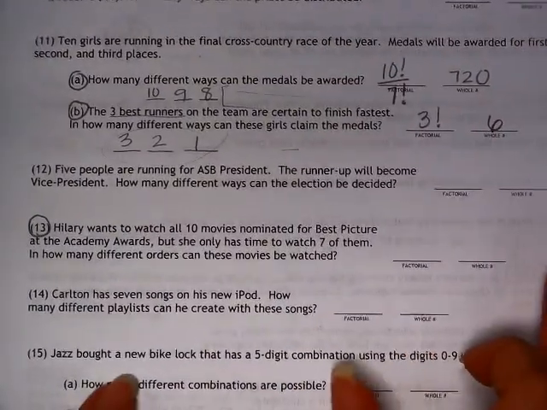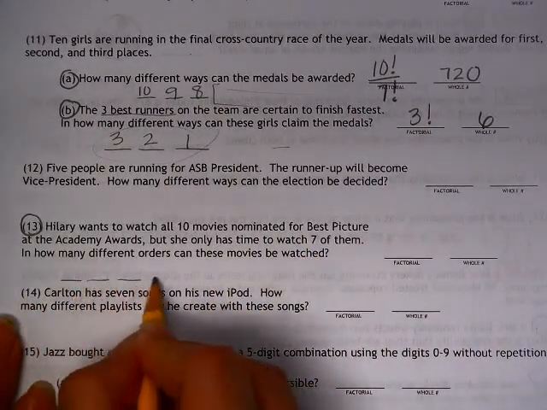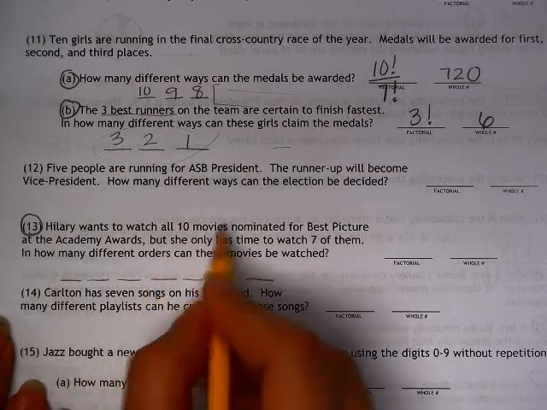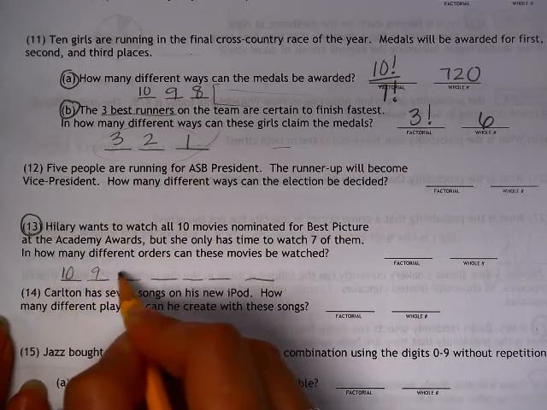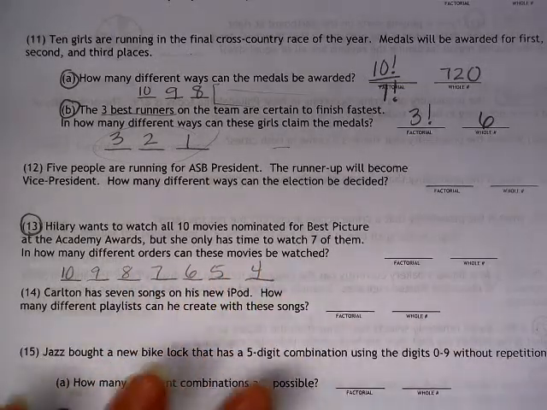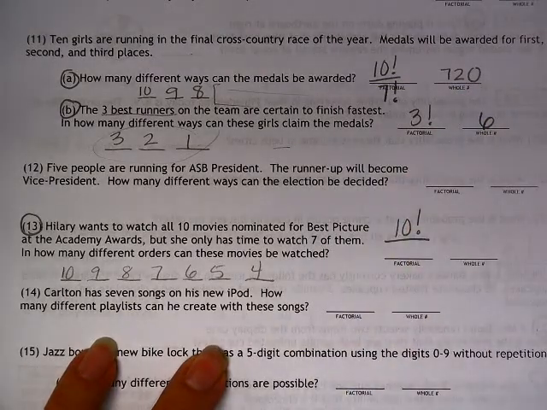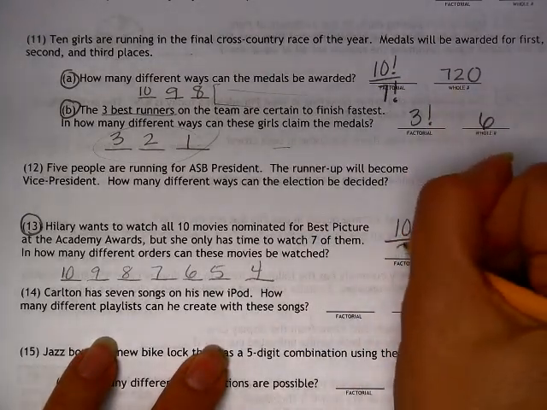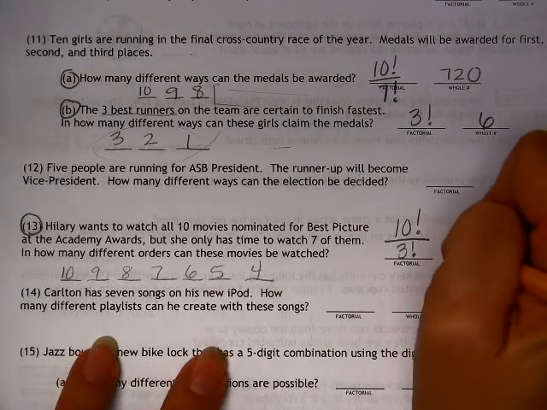Let's look at 13. We have time to watch 7, 1, 2, 3, 4, 5, 6, 7, and we can watch any of the 10, but then once I watch one, then we have 9, 8, 7, 6, 5, and 4, which means in terms of factorial land, I don't want all of the 10s, I want 3 and on to disappear. So that would be my factorial, and that number is quite large.